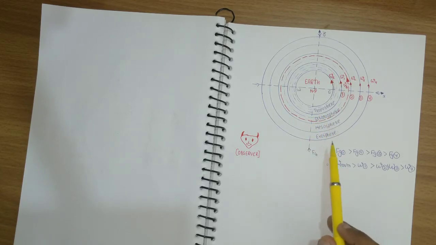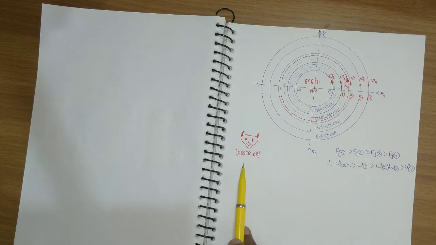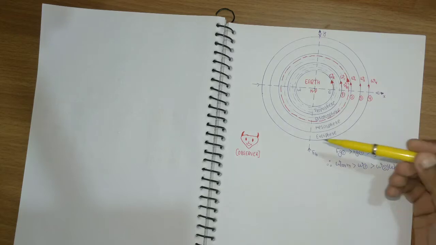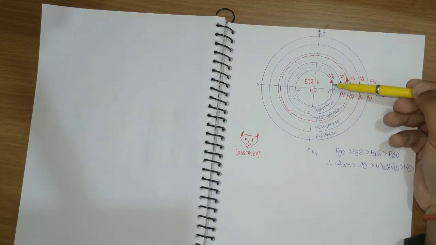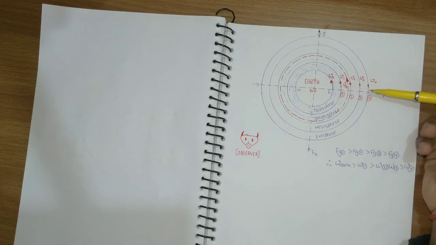So let us assume that this is Earth and there are 4 layers of atmosphere, that is troposphere, stratosphere, mesosphere and exosphere. Let us assume we are observing from a space station somewhere above the Earth, and we are seeing the North Pole and observing the angular acceleration of Earth and these layers.